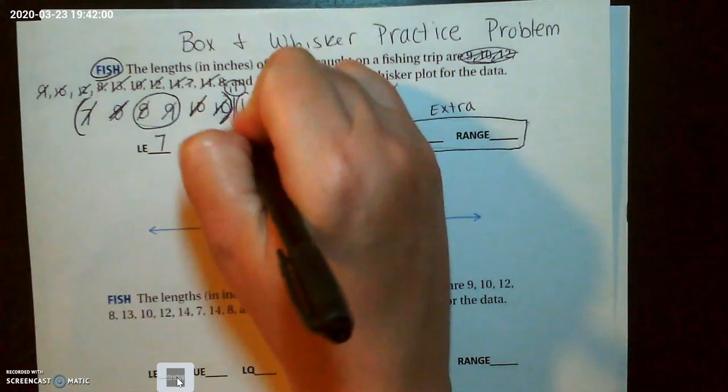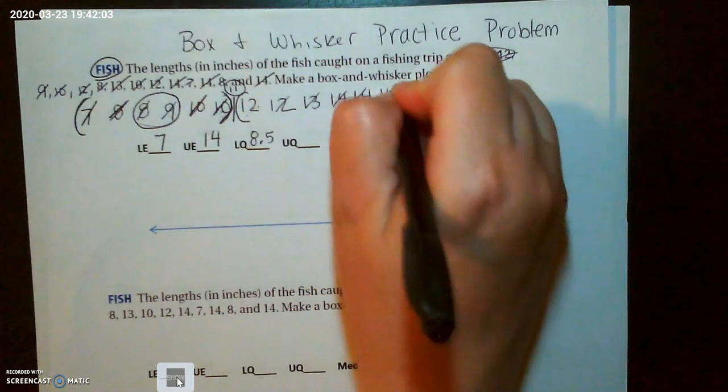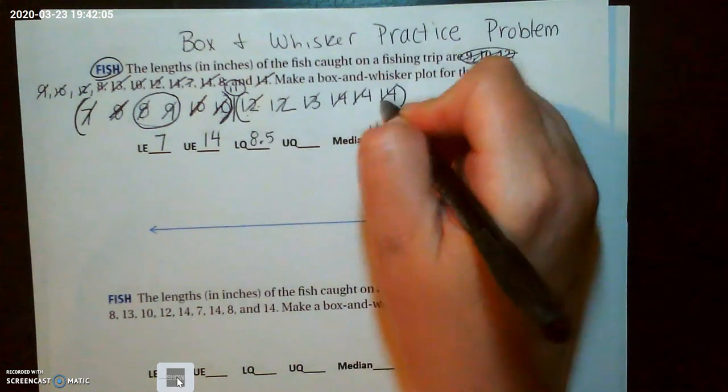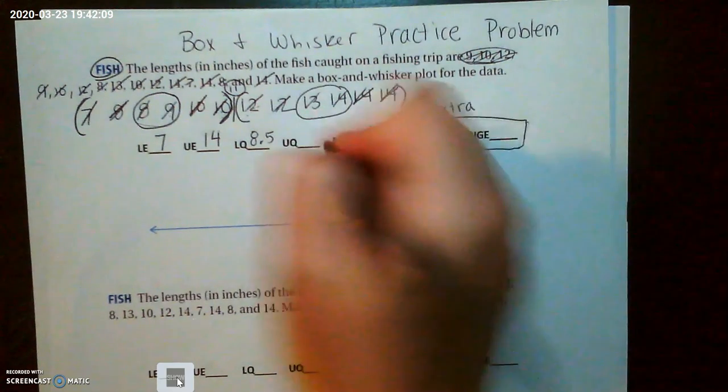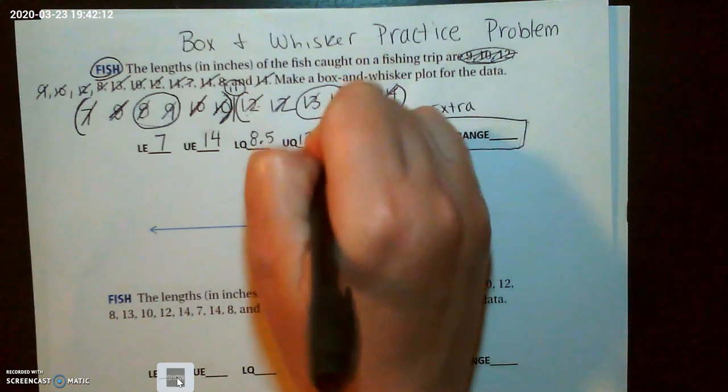So for the upper, I'm going to include the 12, and I'm going to go high, low, high, low, and high, and I have 13 and 14. So I have 13.5 here, and it's okay to have a decimal.